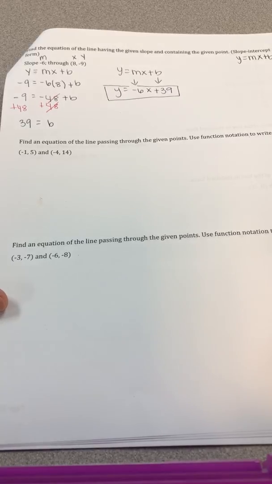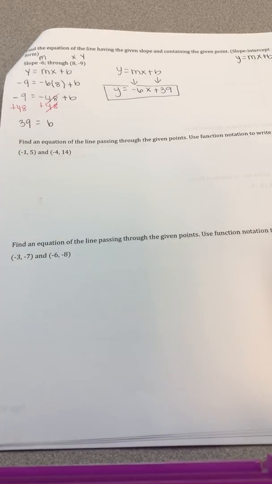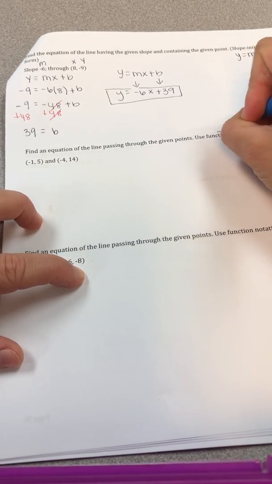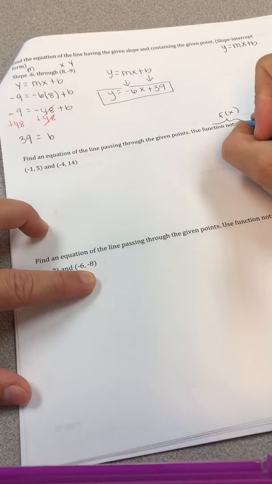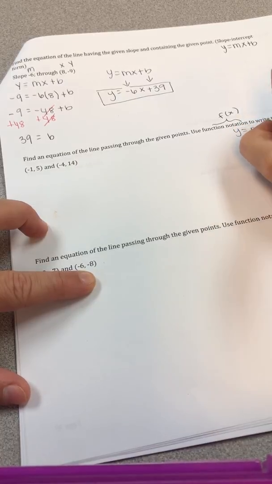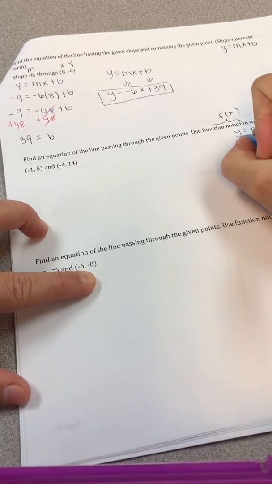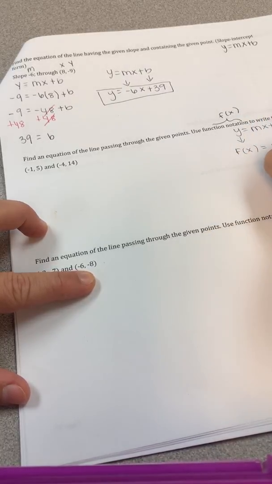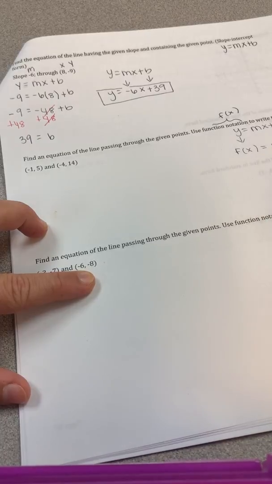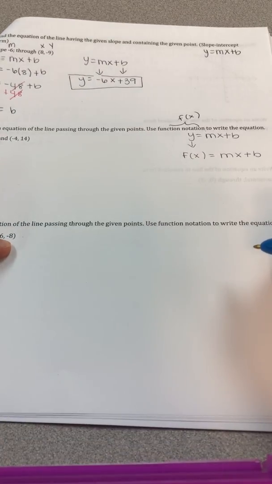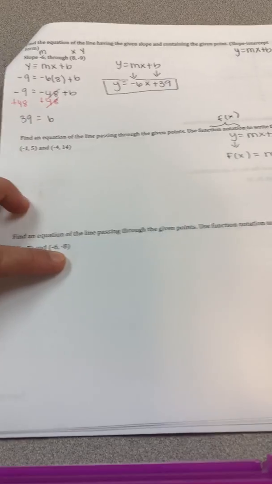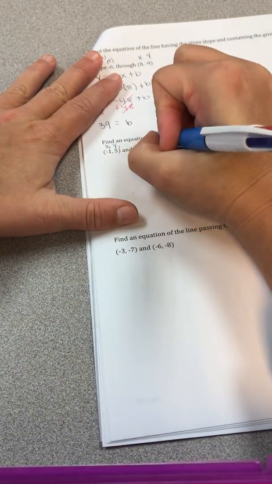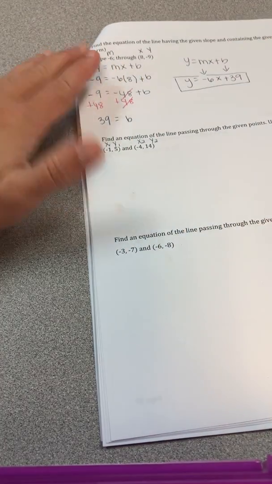Next one, find the equation of the line passing through the given points. Write using function notation. Remember, function notation is using f of x. So we're going to plug it into our slope-intercept form of y equals mx plus b. But we now know y is the same thing as f of x. So we're going to do f of x equals mx plus b. So this time they only give me 2 points. So they give me an x1, a y1, and an x2, y2. My first point, my second point.